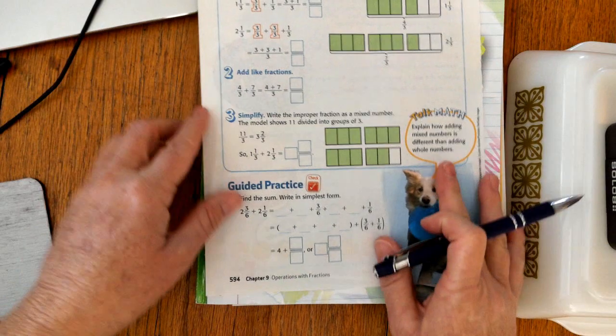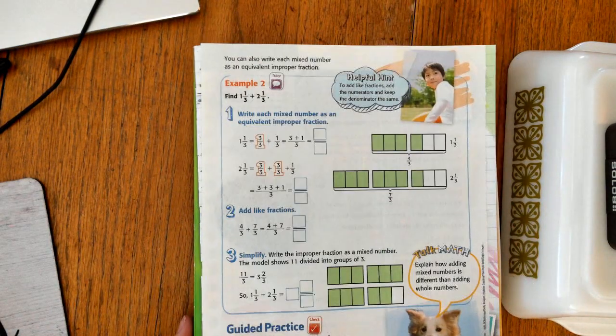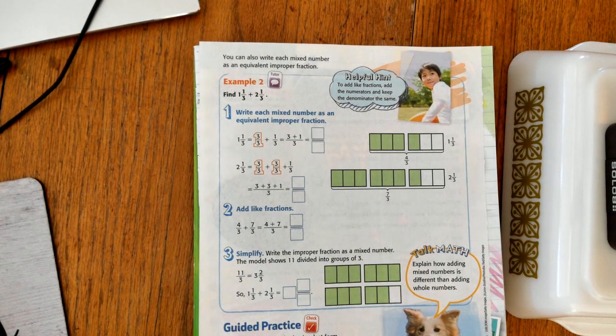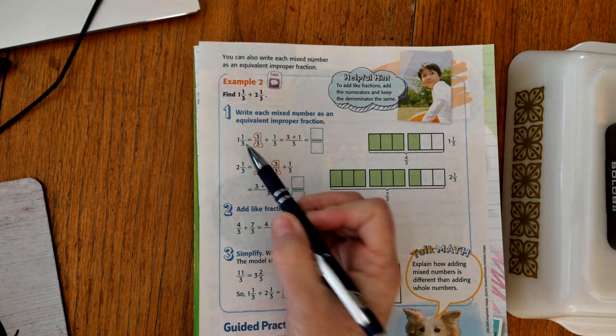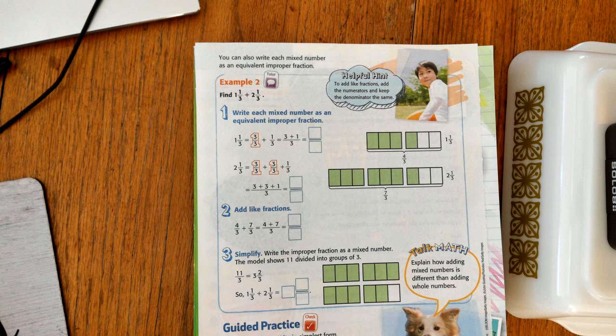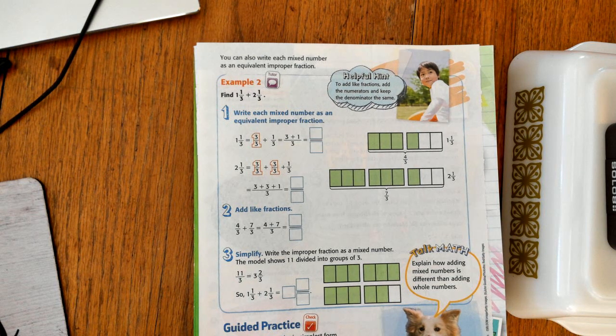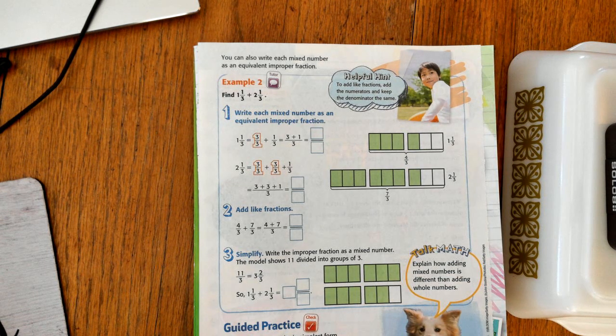Okay, so we're going to add these mixed numbers up again in a different way. We're going to be turning our mixed numbers into improper fractions, which is an equivalent fraction because they equal the same amount.